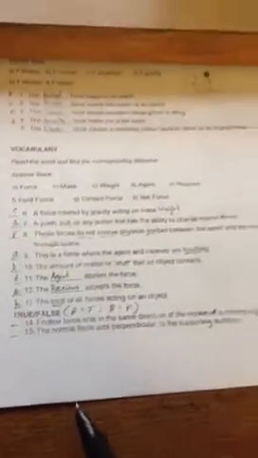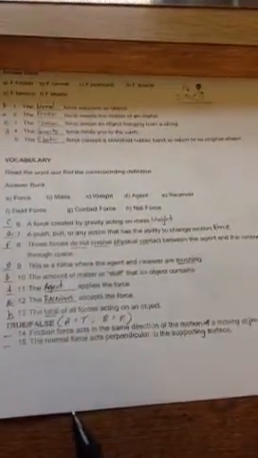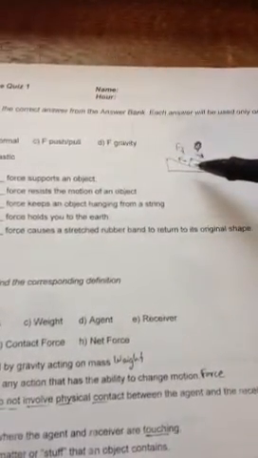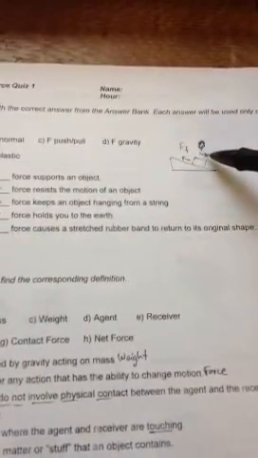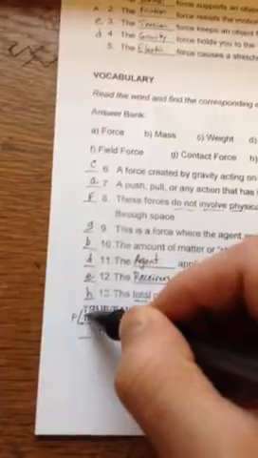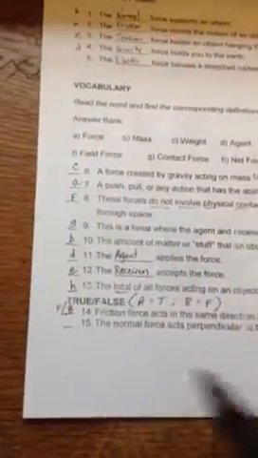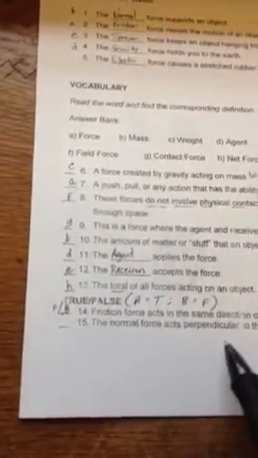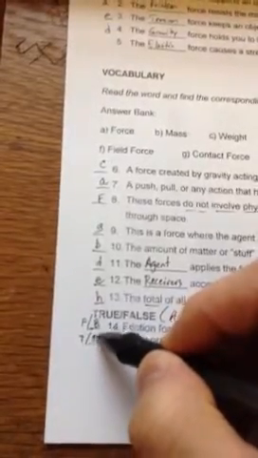Friction force acts in the same direction as the motion of a moving object. We drew this picture up here at the beginning. We said friction resists motion, so the object's moving down the hill, and friction is resisting it by pointing up the hill. So friction acts in the same direction? That's false, and you would have clicked in letter B for that. The normal force acts perpendicular to the supporting surface. And that is true. So you've clicked in A for that.